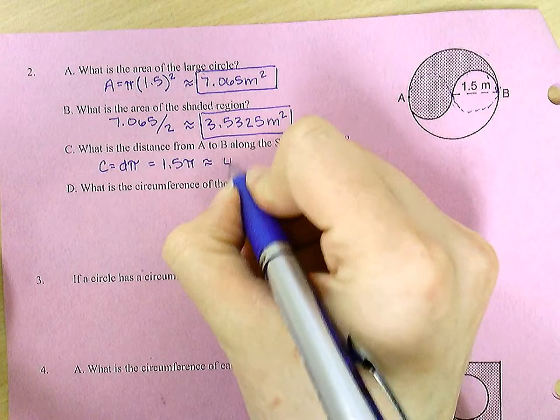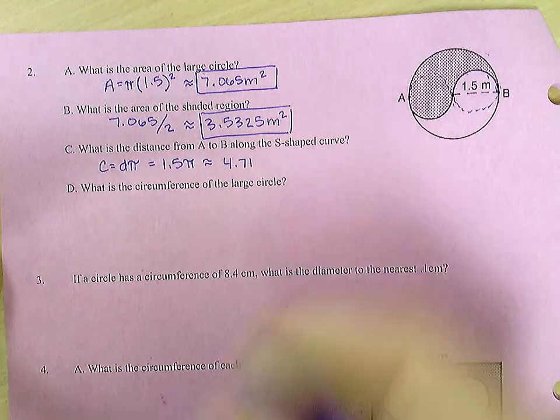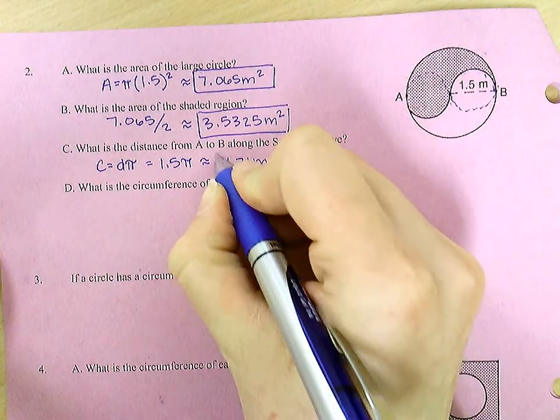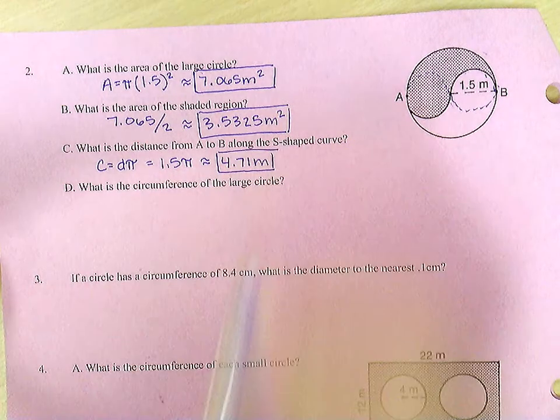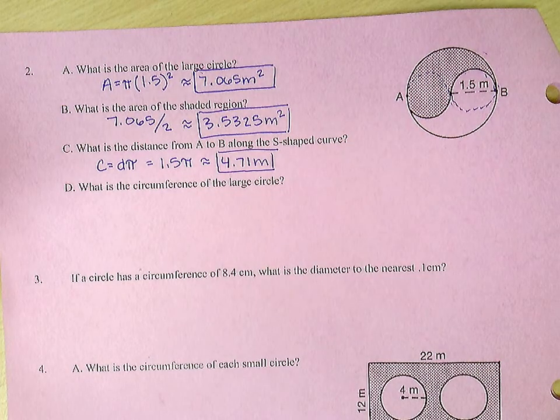Okay, and that is 4.71. And that's just meters, not meters squared, because we're looking at just the distance, not the area.